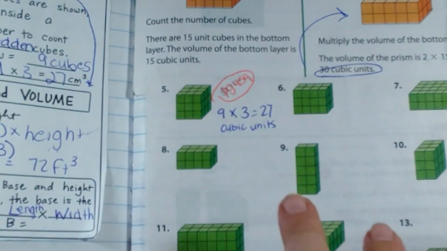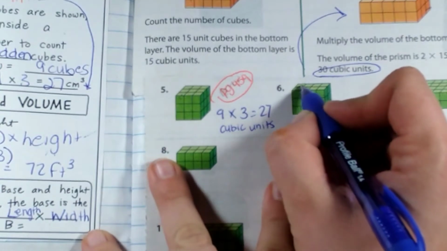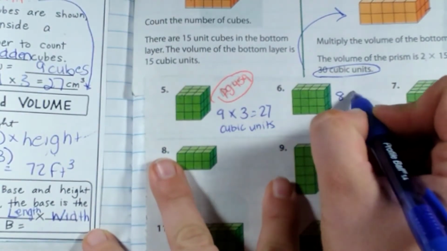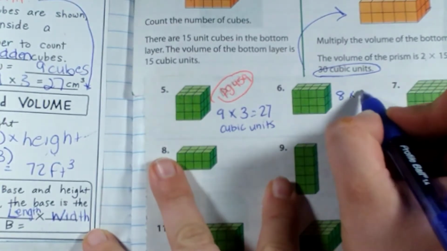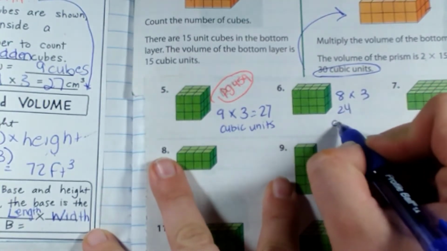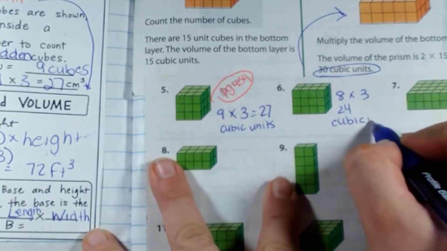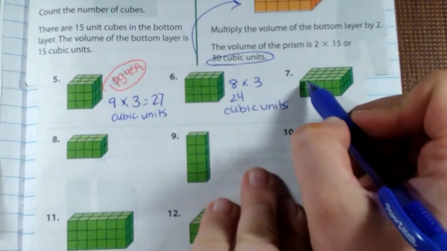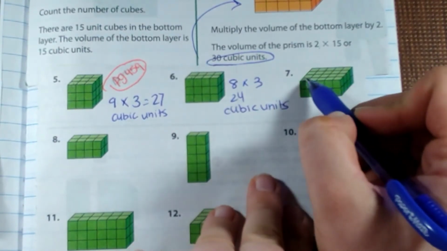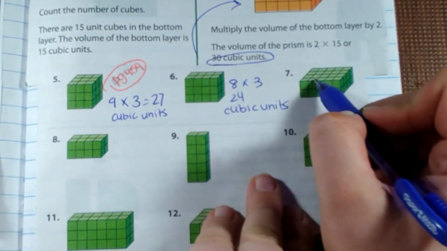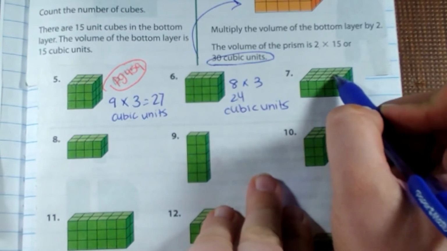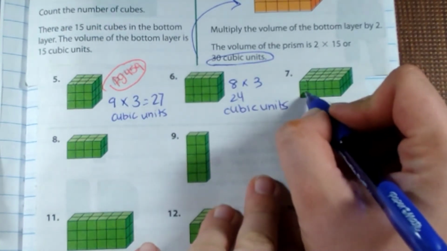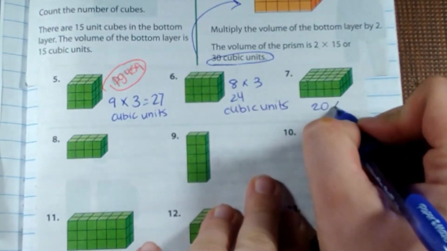The next one, 1, 2, 3, 4, 5, 6, 7, 8 times 1, 2, 3 is 24 cubic units. Next one, I'm counting just the top. 1, 2, 3, 4, 5, 6, 7, 8, 9, 10, 11, 12, 13, 14, 15, 16, 17, 18, 19, 20 times 2, there are 2 layers.